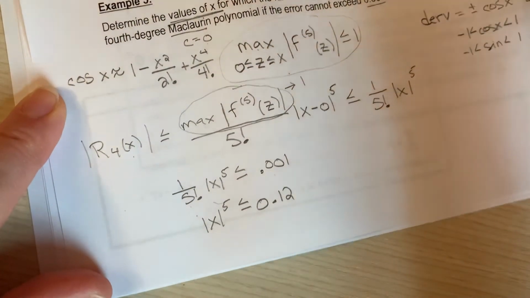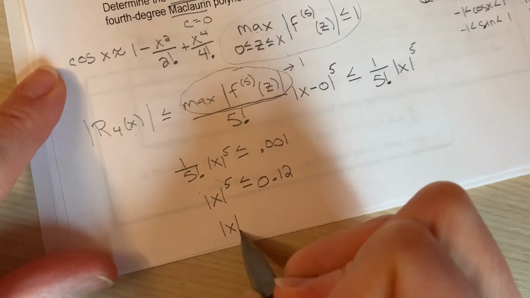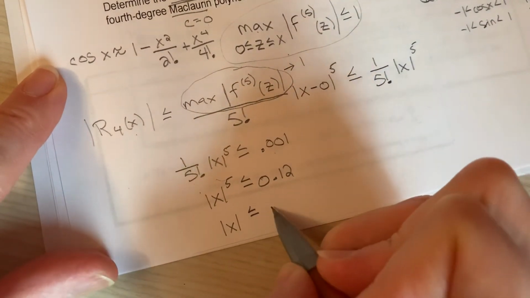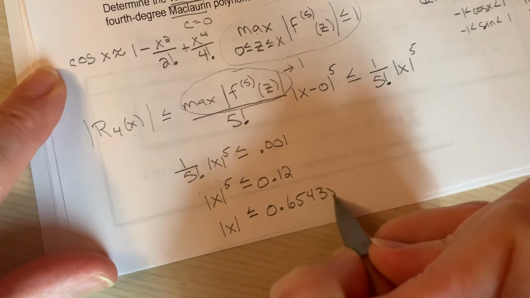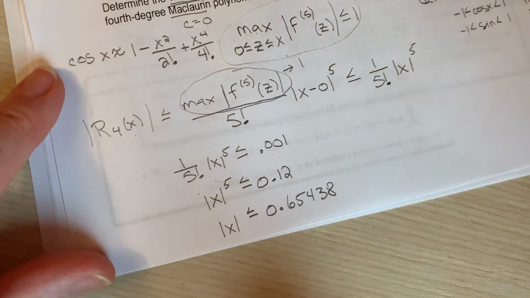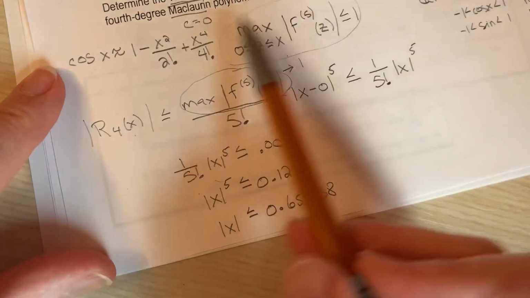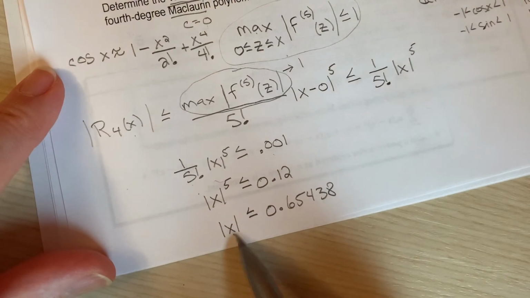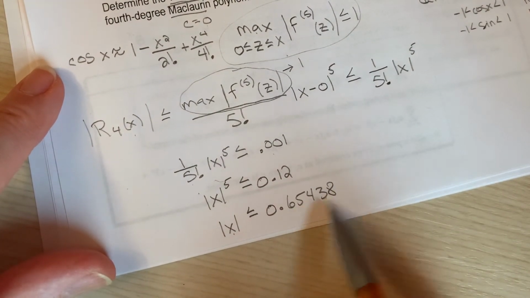And then I want to take the 5th root of both sides here. So I get absolute value of x is less than or equal to 0.65438. So this tells me x, absolute value of x, must be less than or equal to this number.